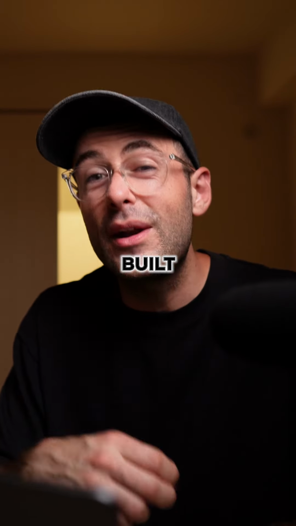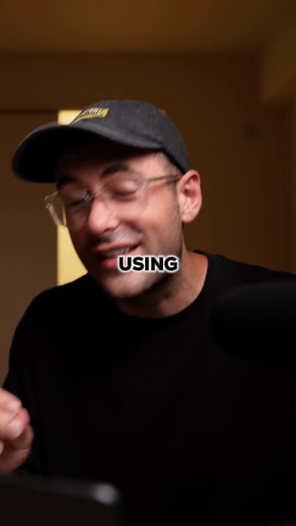This is insane. We've just built a working lead gen form connected to our CRM in a crazy short amount of time using Lazy AI.